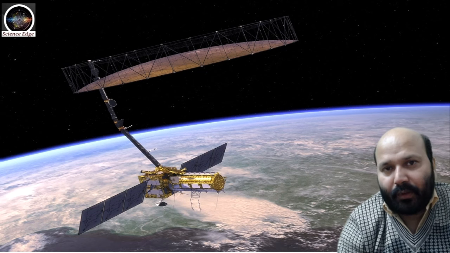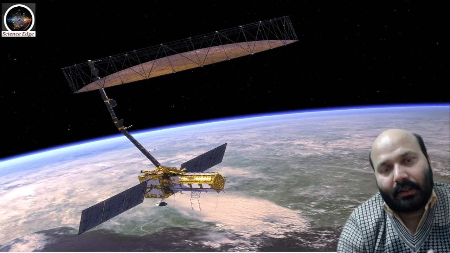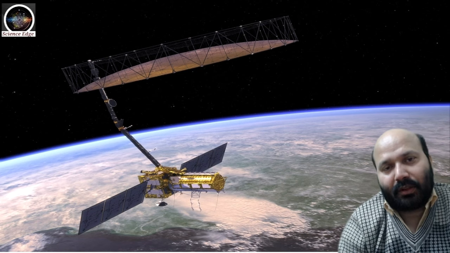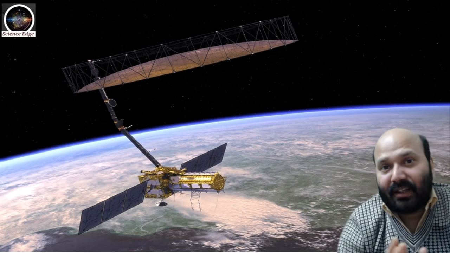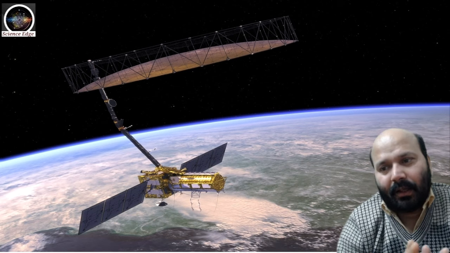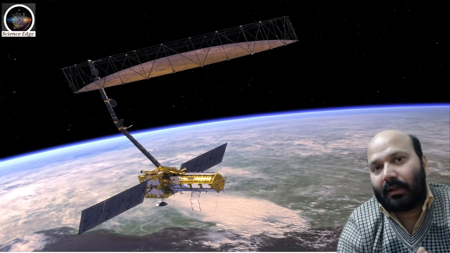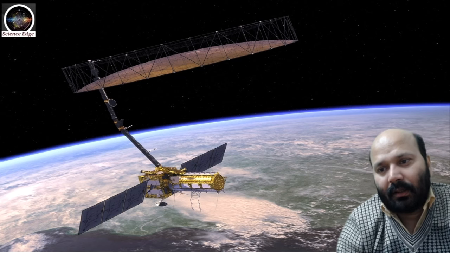Next, to monitor forests as well as agricultural regions and to give information about climate change. Next, to track groundwater level as well as to give information about environmental disturbance and ecological imbalances.